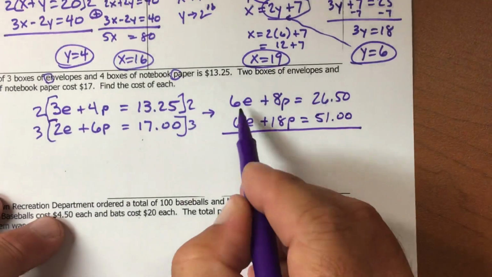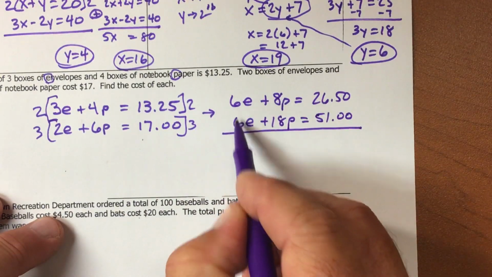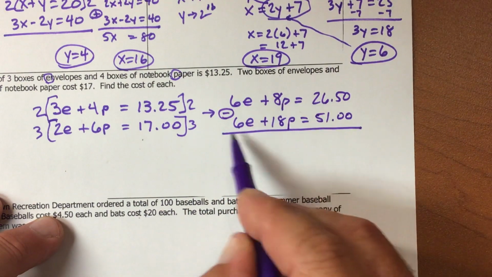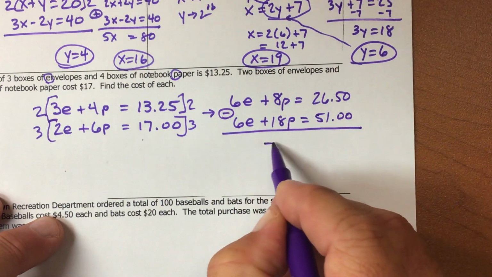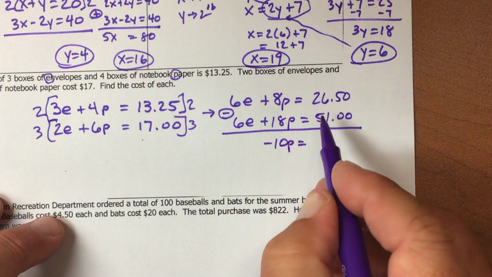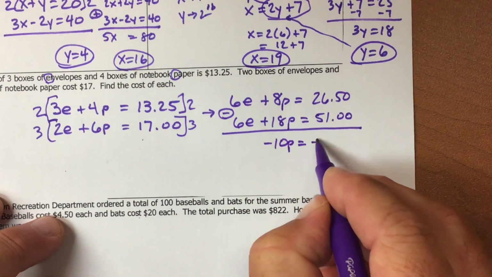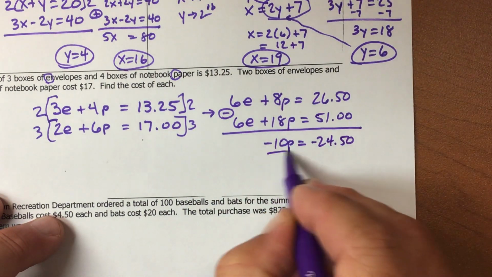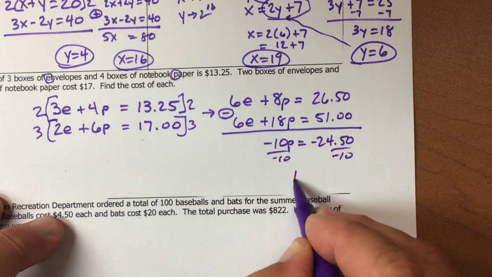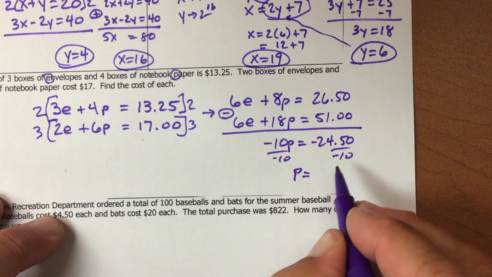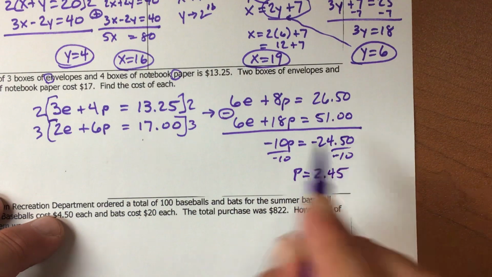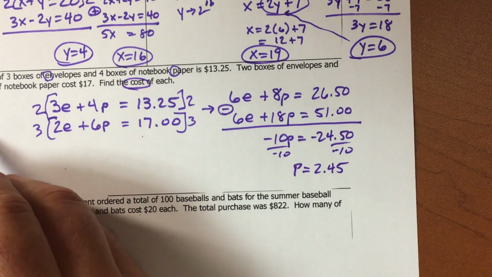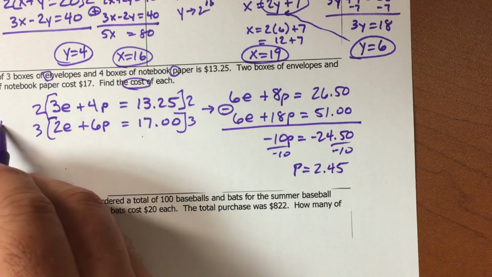So now we can eliminate the E, the envelopes, by subtracting, since they have the same sign. 6 minus 6 is 0, so we have eliminated that. 8 minus 18 is negative 10P, and 26.50 minus 51 is negative 24.50. So if we divide by negative 10, P is $2.45. Remember, they're asking us for the cost. So for the paper, it's $2.45.